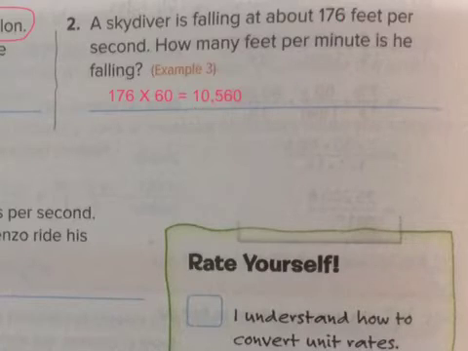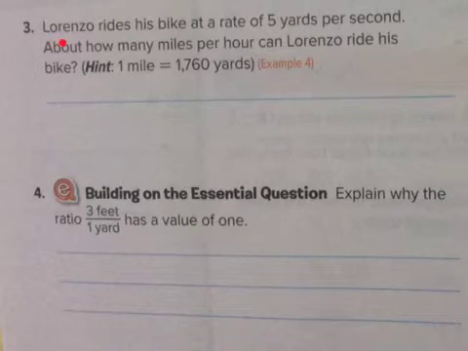Okay, so he falls 10,560 feet per minute. Don't forget to include the unit. It's feet per minute. Okay, go ahead and write that down. Moving on to number 3. Lorenzo rides his bike at a rate of 5 yards per second. About how many miles per hour can Lorenzo ride his bike? Hint: 1 mile is 1,760 yards.